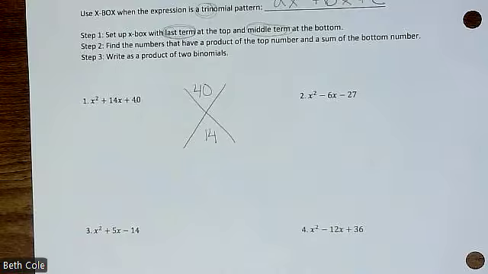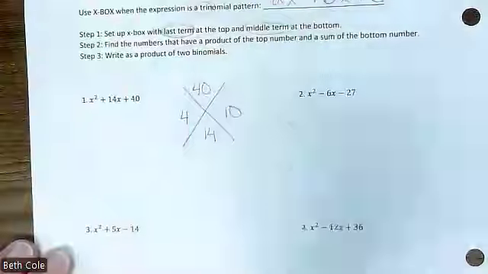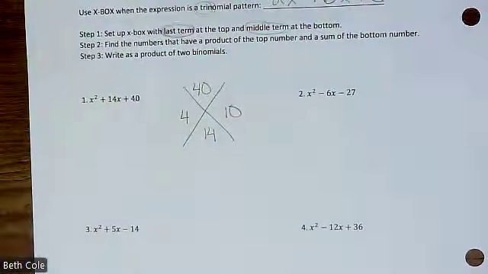I need 2 numbers that multiply to be 40, add up to be 14. Good. 4 and 10. Are they both positive, or do we need a negative in there? Both positive. If it won't work, you'll be like, oh, I have done goofed, and you'll flip it back. But we're going to do so many of these, you're probably not going to do that. If you're paying attention, it's not going to happen.